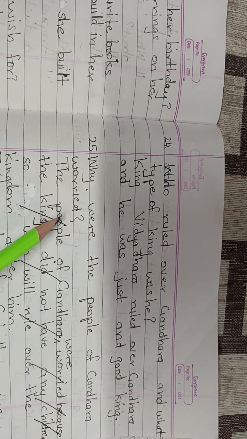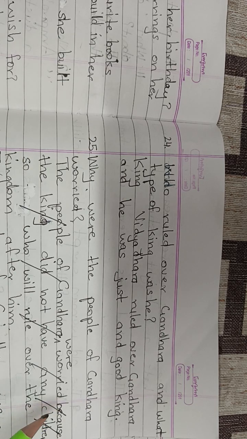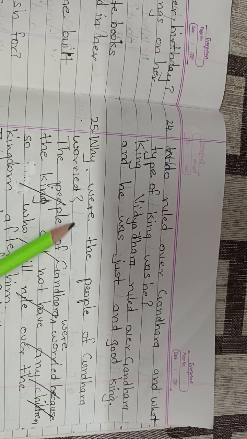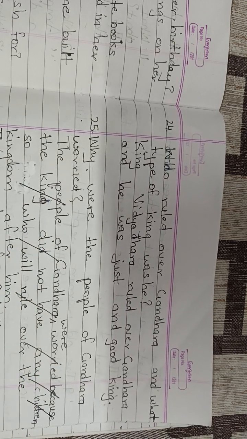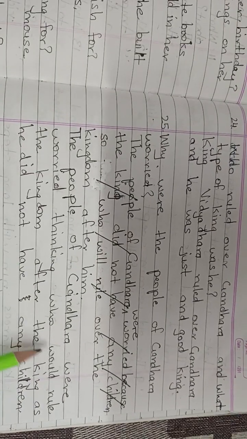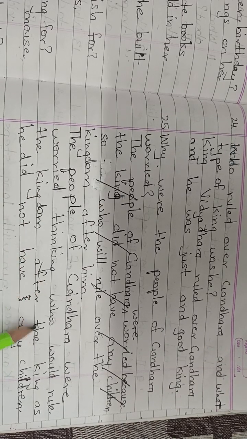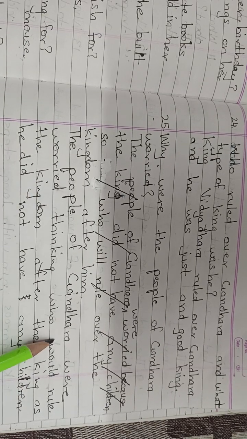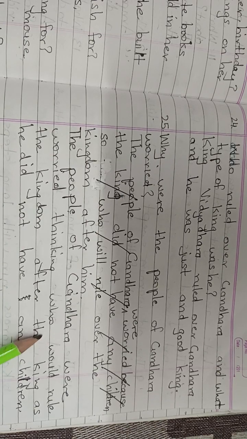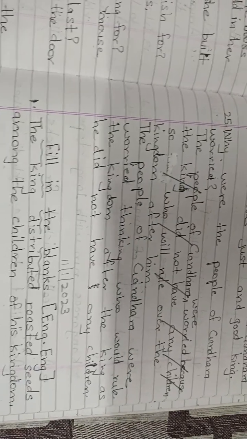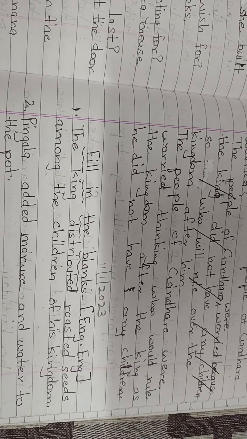Why were the people of Gandhara worried? You know very well, the king did not have any child, and the people were worried as the king was growing old, and they were worried, after the king, who will rule their kingdom? So the question is, why were the people of Gandhara worried? So the answer is, the people of Gandhara were worried thinking who would rule the kingdom after the king, as he did not have any children.